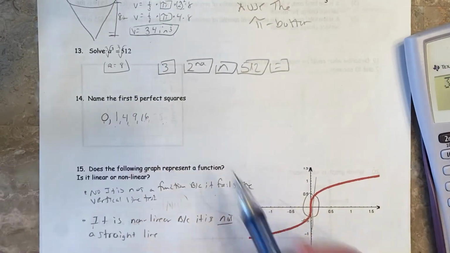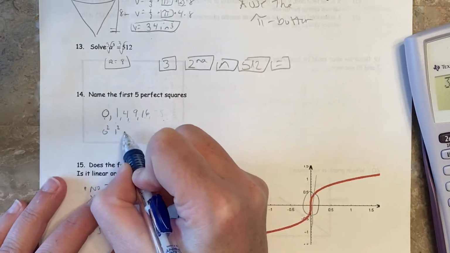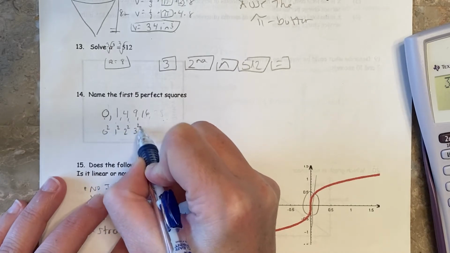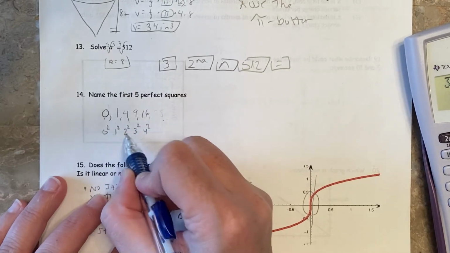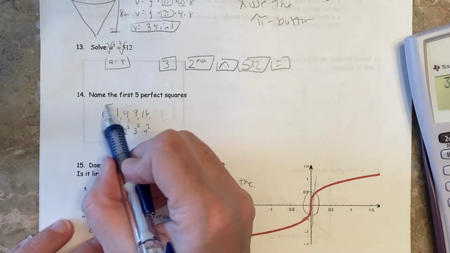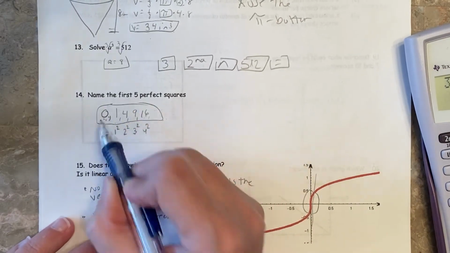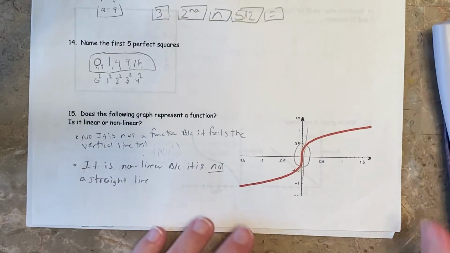Okay, first 5 perfect squares. Remember, this is 0 squared, 1 squared, 2 squared, 3 squared, and 4 squared. 1, 2, 3, 4, 5. That's how you get the first 5. So don't forget 0 is a perfect square. Please make sure you start with that.